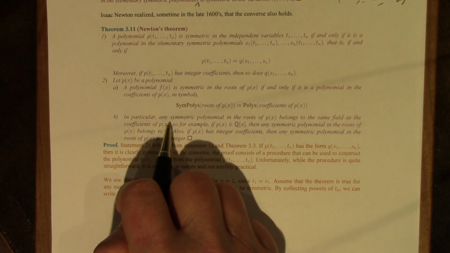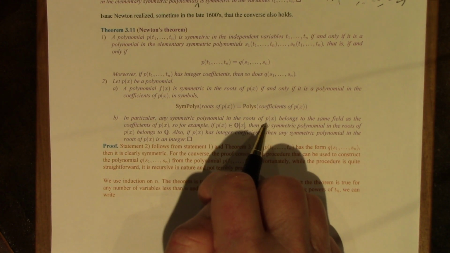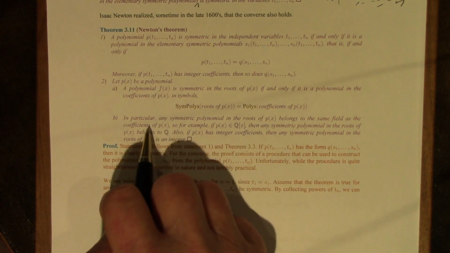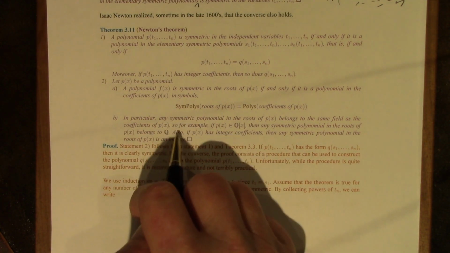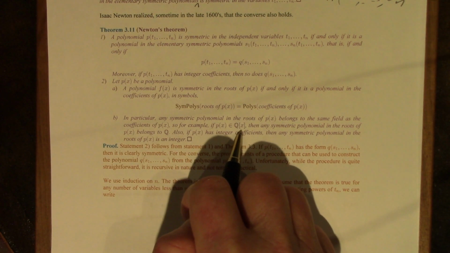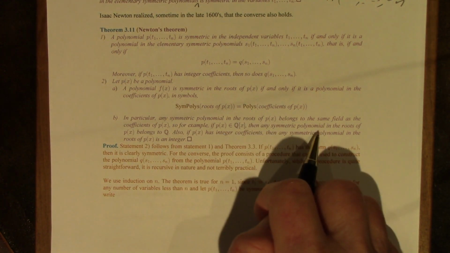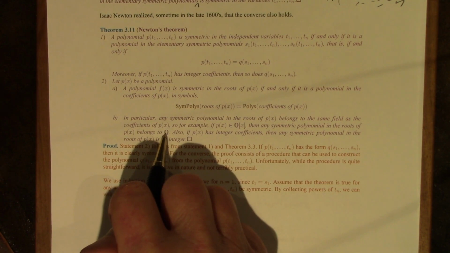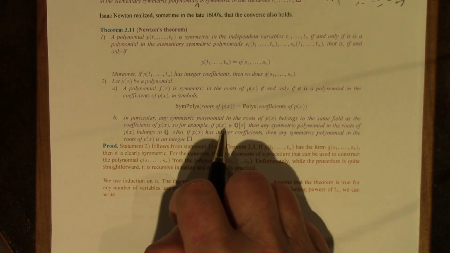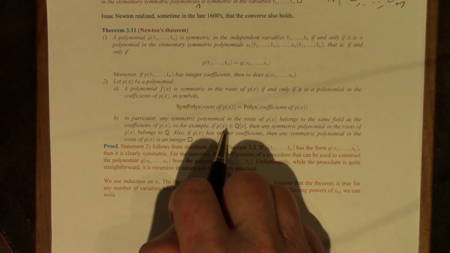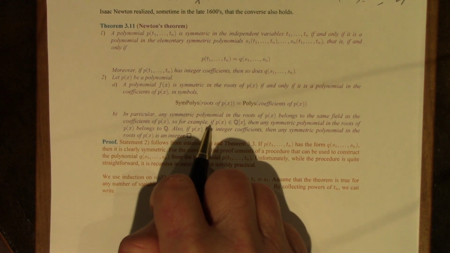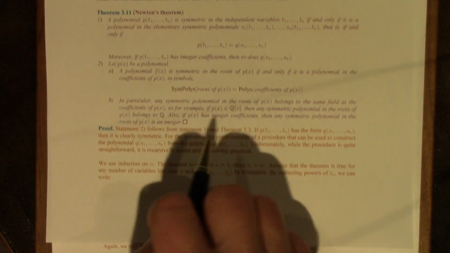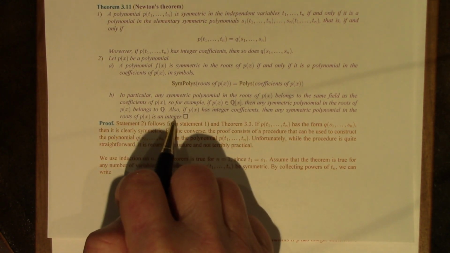In particular, any symmetric polynomial in the roots of p of x, being a polynomial in the coefficients of p of x, belongs to the same field as the coefficients. This is critical. So for example, if p of x is a rational polynomial, any symmetric polynomial in the roots of p of x is rational. We don't know what the roots look like. They're probably not rational unless p of x happens by chance to split over Q. But in general, it's not going to, yet the symmetric polynomials in the roots belong to the base field. And if p of x has integer coefficients, then any symmetric polynomial in the roots is in fact an integer.